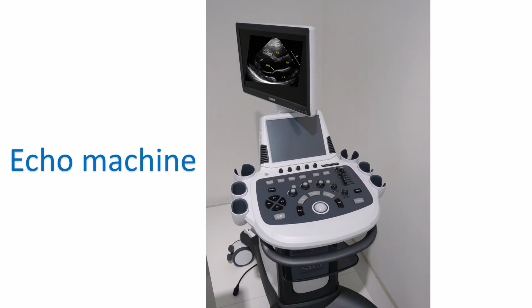The echo images and videos can be saved to a DVD, digital versatile disc, or pen drive as well for transfer to another computer. Modern echo machines can also be connected to the hospital information network using LAN, local area network cables, so that physicians can view the echo images and videos on computers in their office as well. A picture archiving and communication system, PACS, can also be used in the hospital for storing and retrieval of echo information.